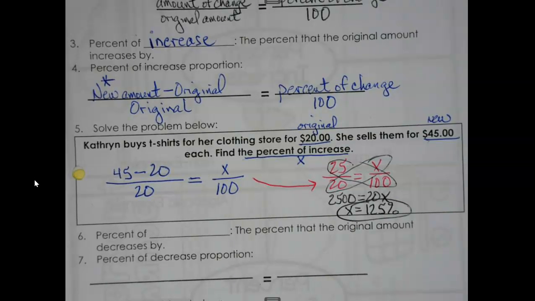Now that seems a little bit odd because sometimes we talk about catchphrases like, hey, give 110%, even though really you could only give 100. You're like, really? You have a percent of increase that's over 100? You can. That just means she's charging more than double what she paid for. So if it was 100%, it'd be her original plus that amount again, which would be 40.